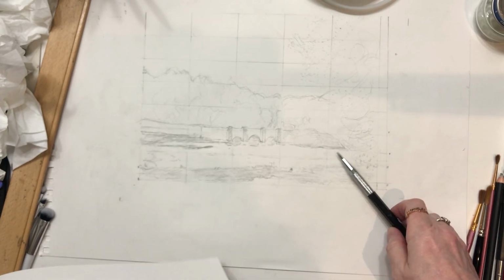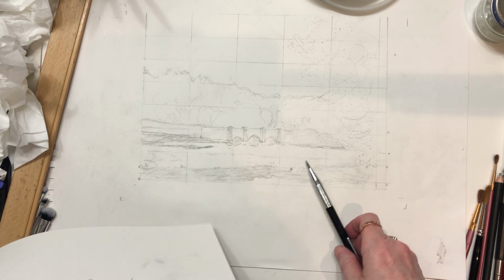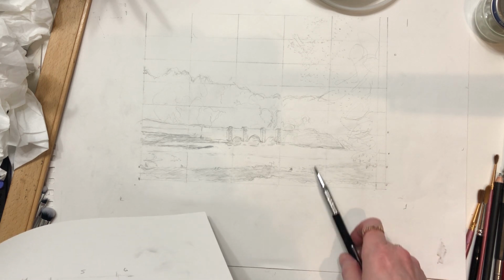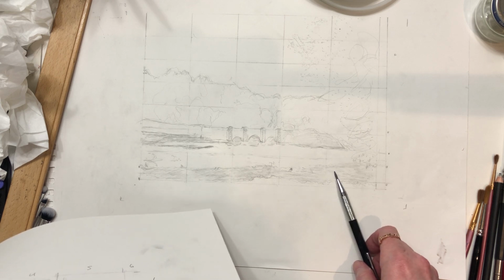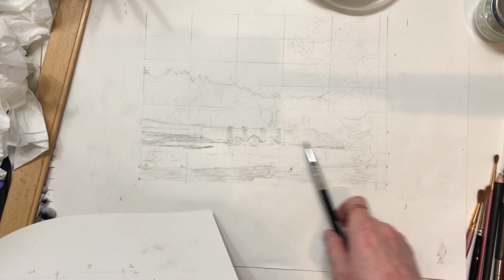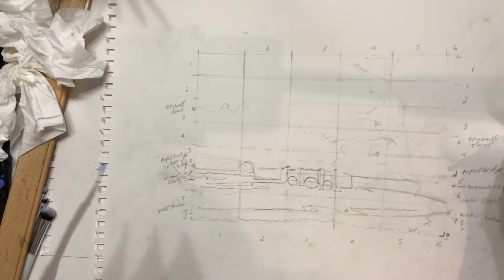I guess I transferred this onto here. I don't really remember now if this was one of the ones I transferred. I think it was. And then I started doing some light shading with the graphite, just using my HB pencil, so I know what are going to be the dark areas. I even wrote in, I think it was on this one. Was it this one maybe? No, this one is the one I was going to work on.